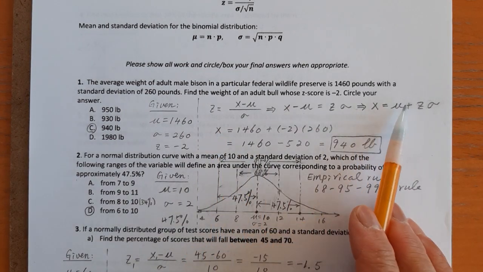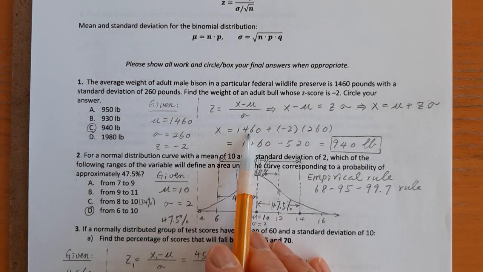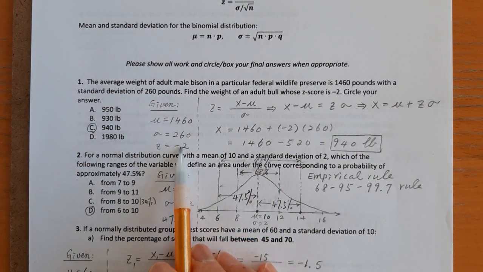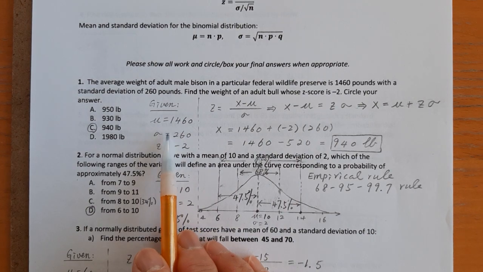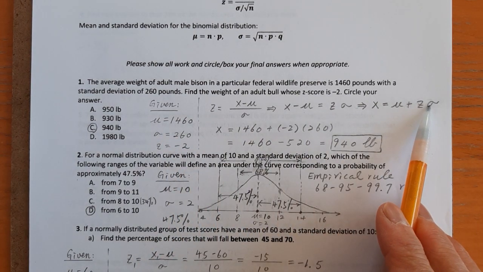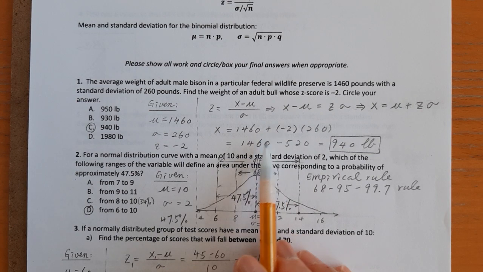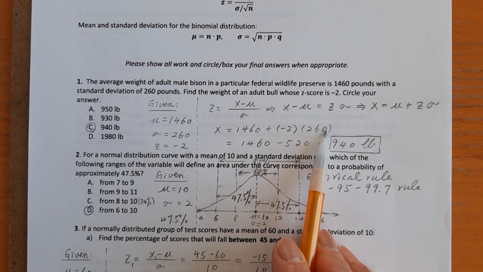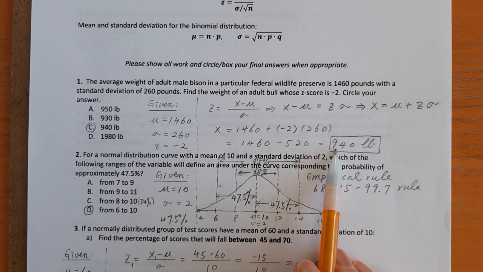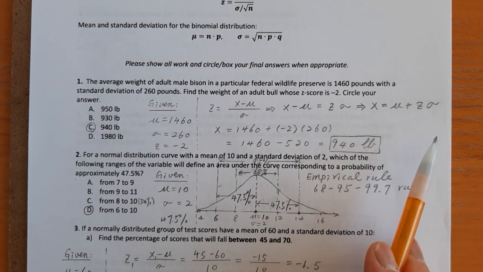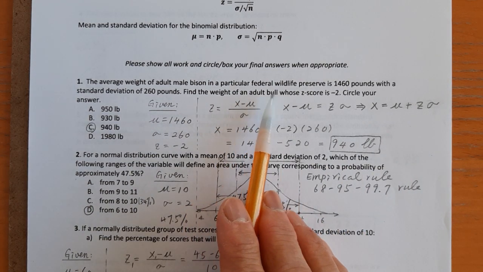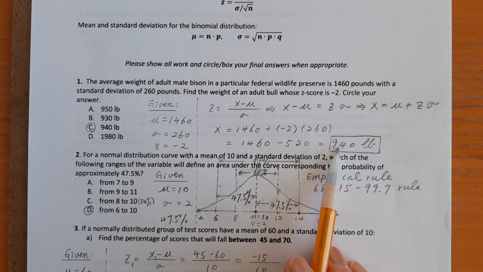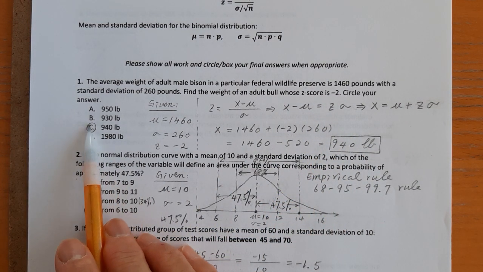So X equals the mean, 1,460, plug in mu, plus the z-score of -2, plug in z, times the standard deviation 260, put in sigma. So 1,460 minus 2 times 260, which is 520, gets 940 pounds. So the weight of an adult bull whose z-score is -2 is 940 pounds. So circle C.